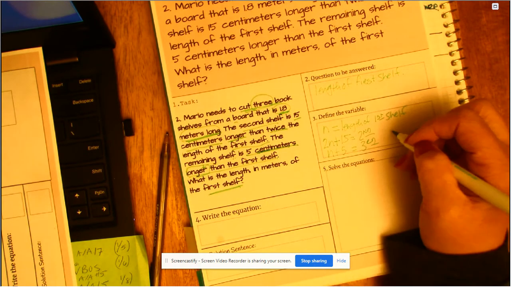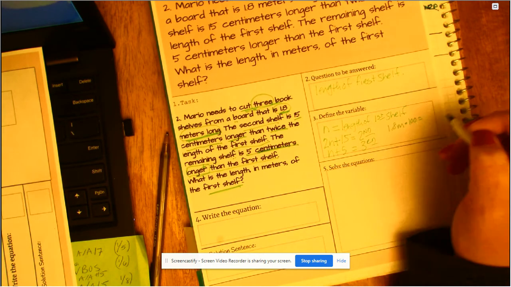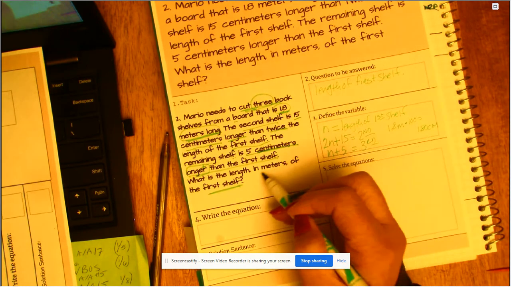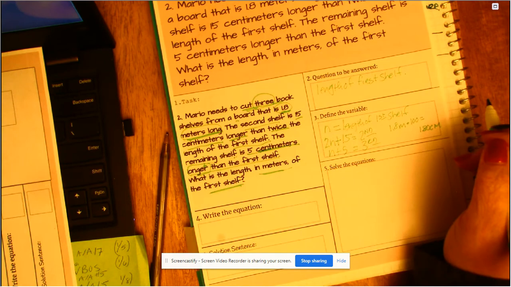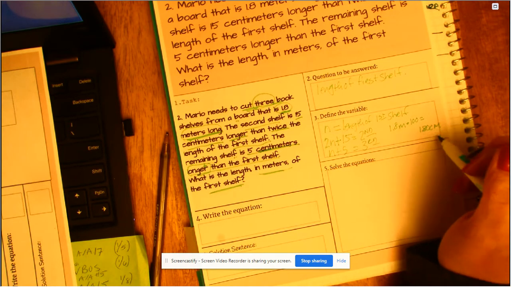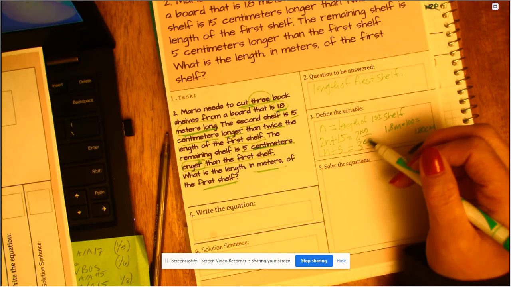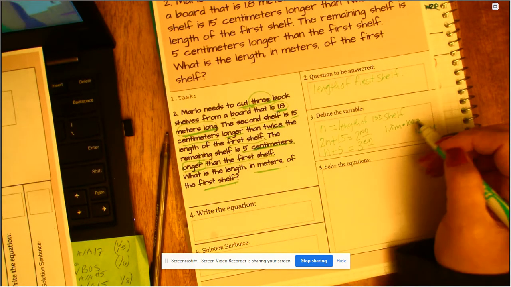So to convert 1.8 meters, I'm going to multiply that by 100, and that gives me 180 centimeters. Now, the answer needs to be in meters. I'm going to convert back, but usually it's easier to go bigger rather than smaller because that would create really tiny decimals that I'd work with in the equation.